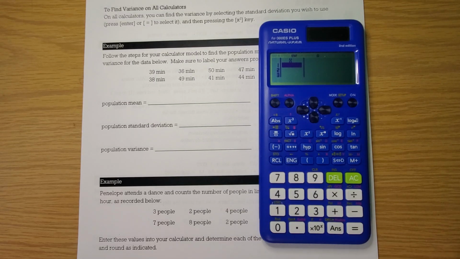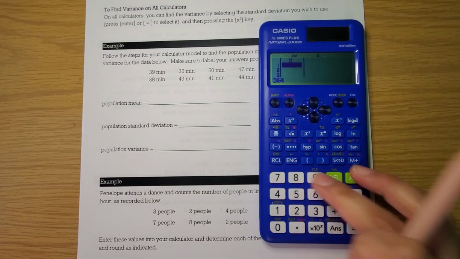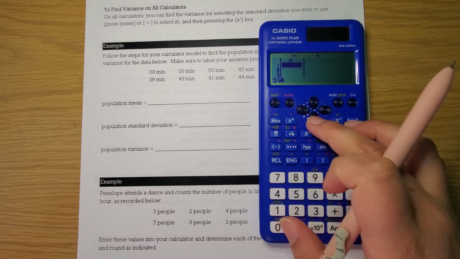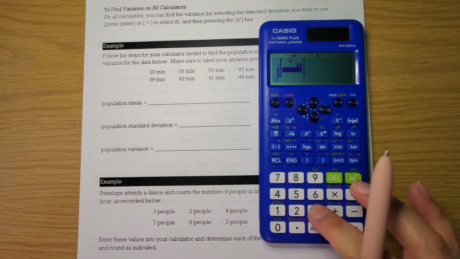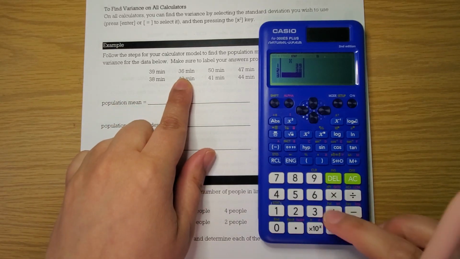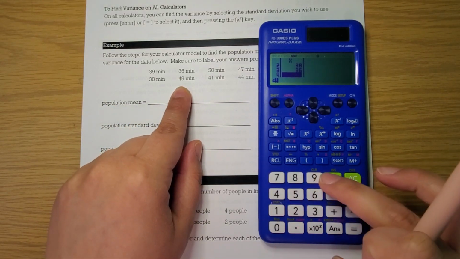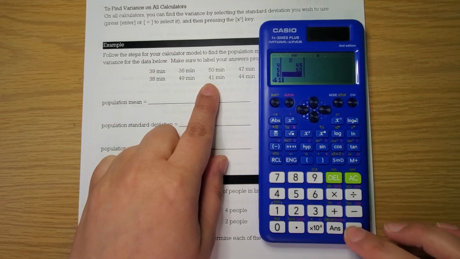So what I'm going to do is enter the values from my data set into this table. So the first one is 39. Then I hit equals. Then I'll put in 38. Equals, and so on. Now, when I'm entering the data, it does not matter what order I'm putting them in. I just want to make sure that they're all here.